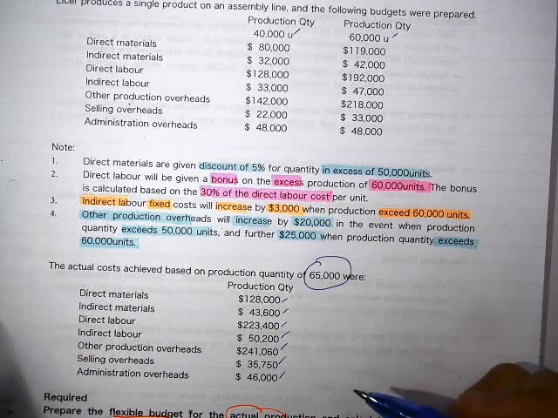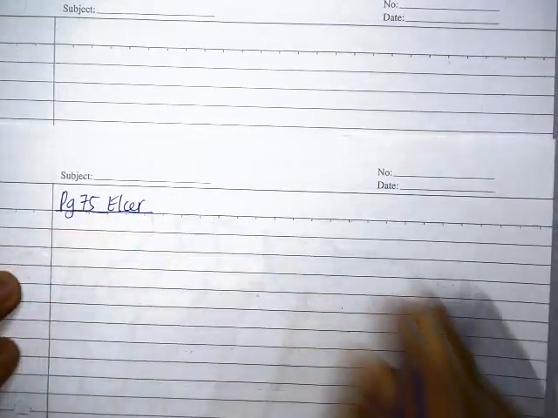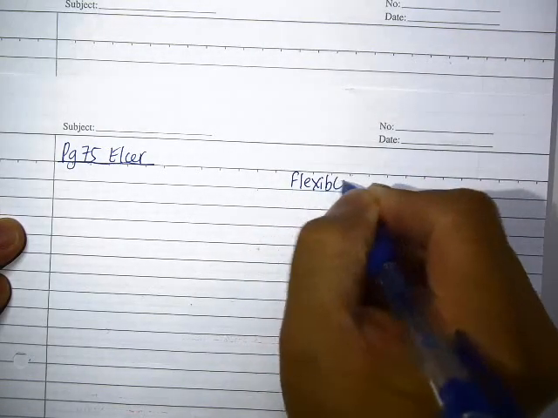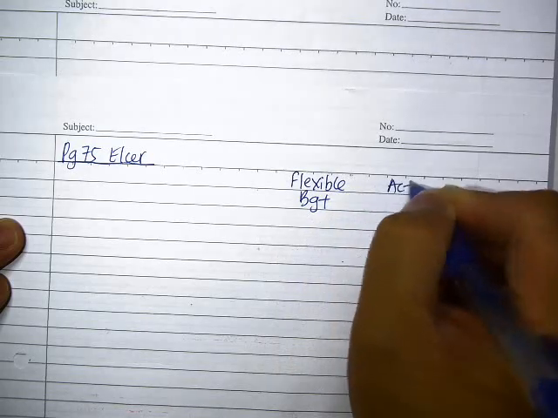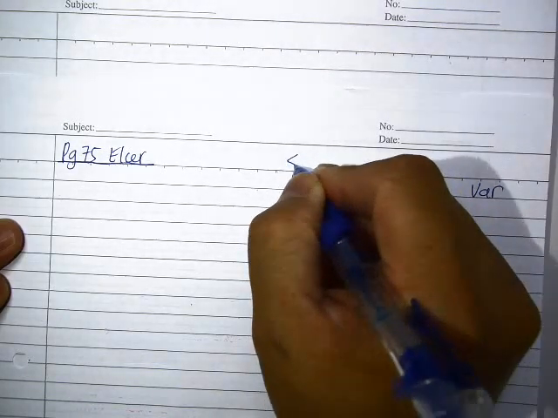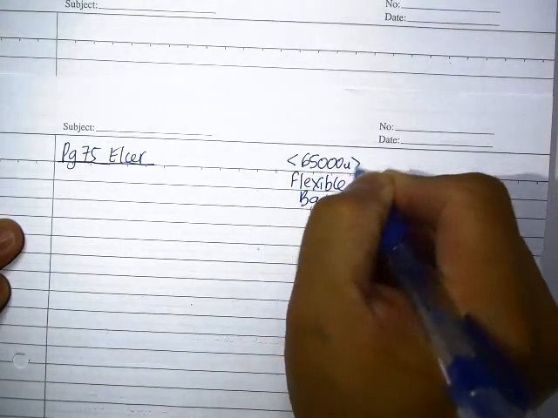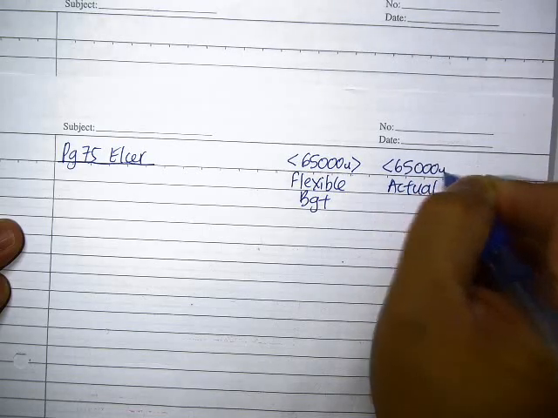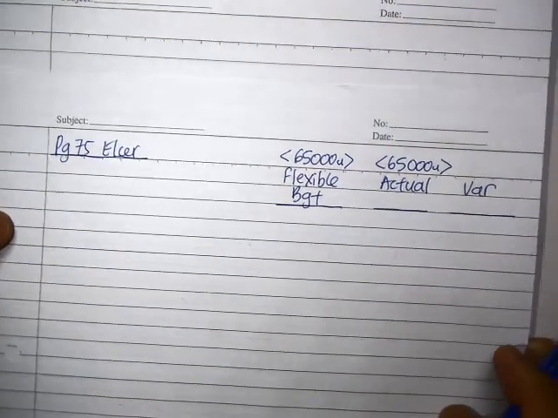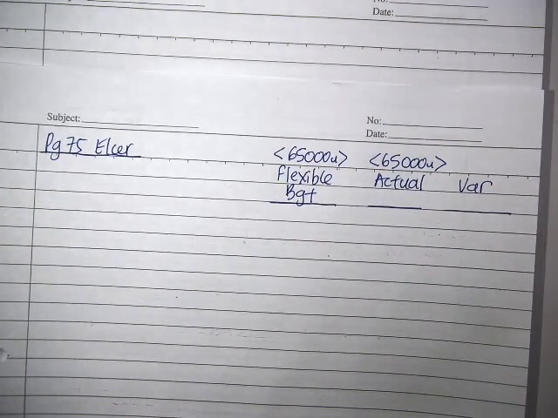So what you're supposed to do now is to work out the flexible budget and the variance. So we are flexing at 65,000 units.